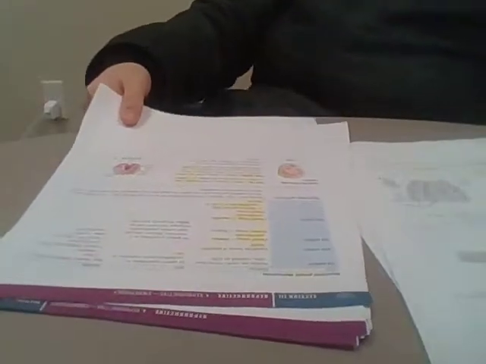DiGeorge syndrome. Chromosome 22q11 deletion. Aberrant displacement of third and fourth pouch. T-cell deficiency, thymic dysplasia or aplasia, and hypocalcemia because of parathyroid development. Associated with cardiac defect, conotruncal anomalies.